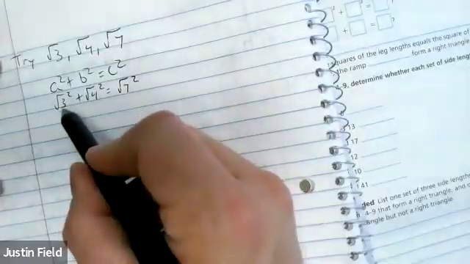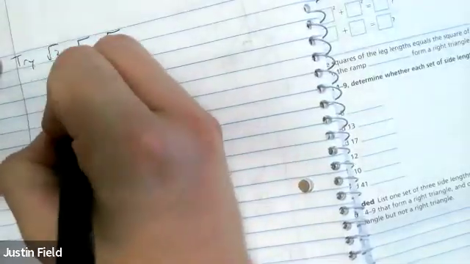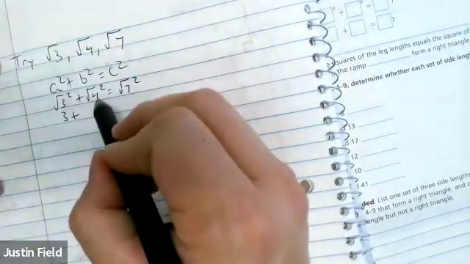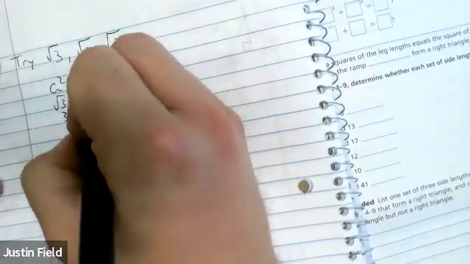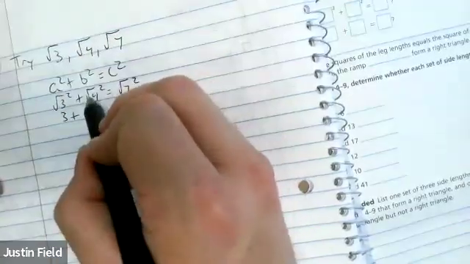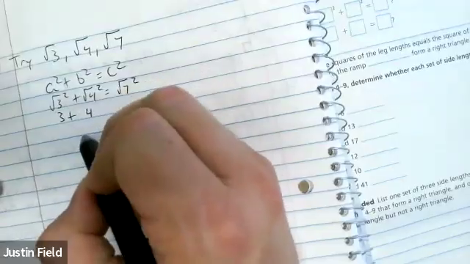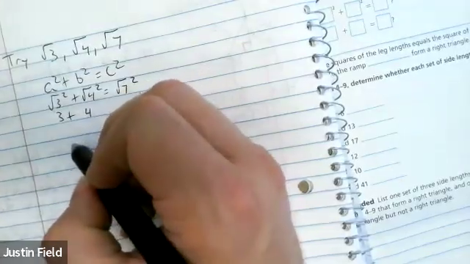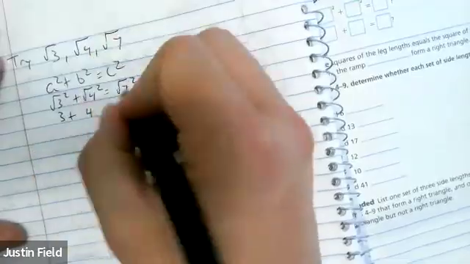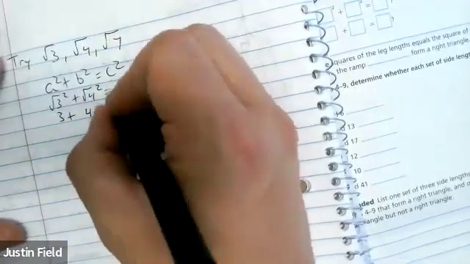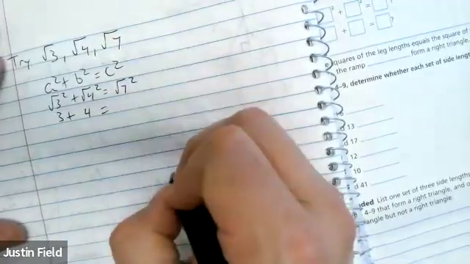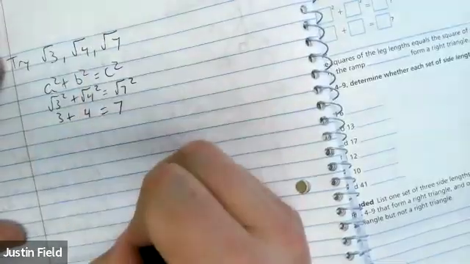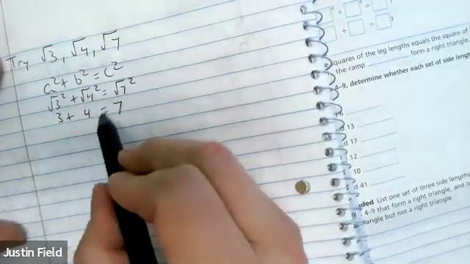Well, the square root of 3 squared is 3. The square root of 4 squared is 4. So notice that the square root and the square are inverse operations, so they undo each other. And the square root of 7 squared is, do you know it by now? 7. Is 3 plus 4 7?